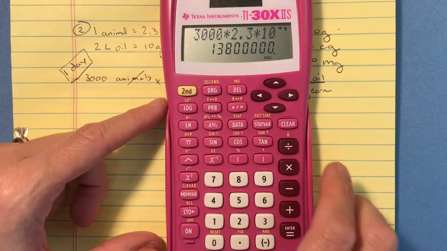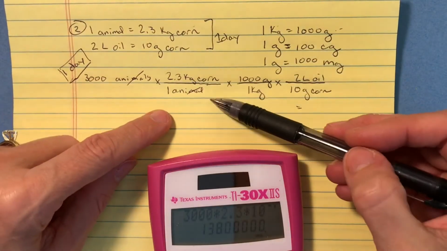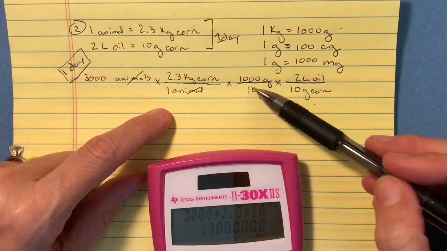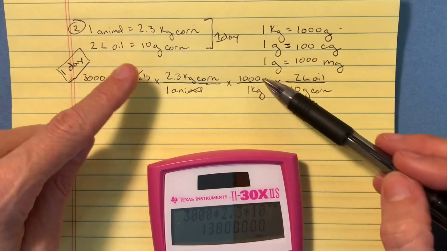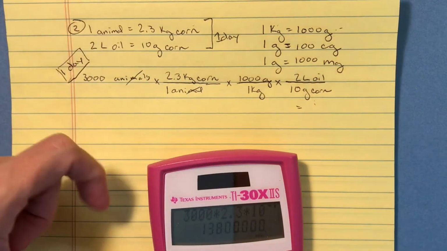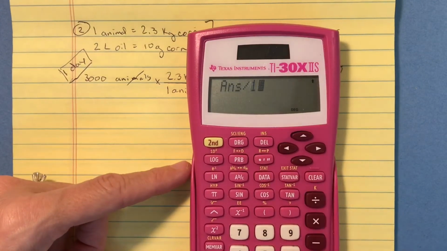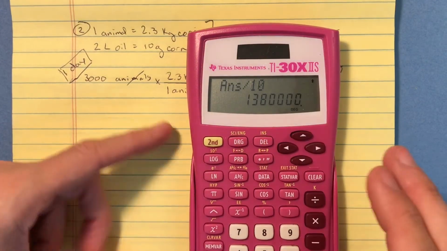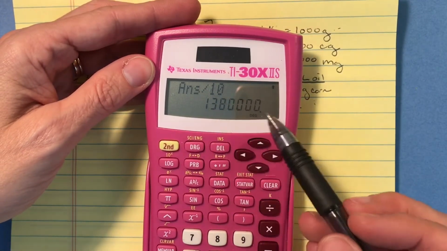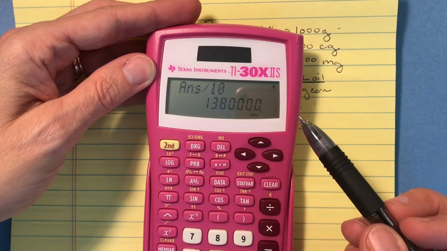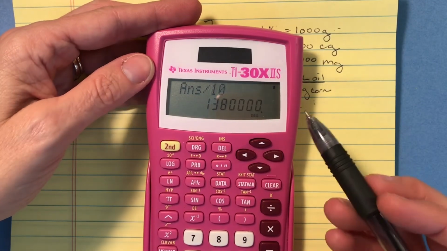So equals. Now you can see divided by 1 times 1 times 10. Really the only number you've got to worry about is this one right here. If you had more than 1, you'd need to use parentheses, and we will see one of those in the practice. So now you go divided by 10, and you have this number right here. In the course of the year, I will teach you how to use scientific notation. It's not necessary, but it will make your life a lot easier.